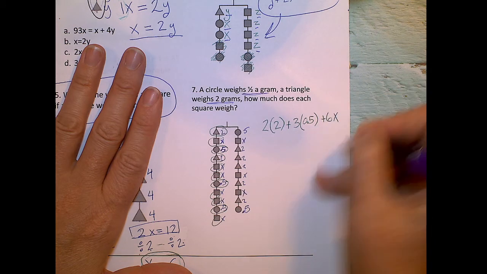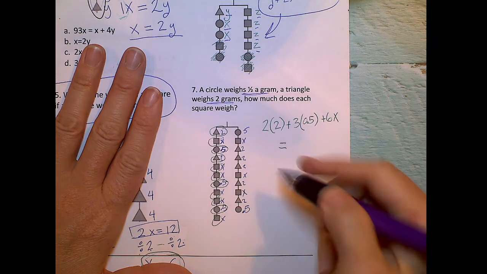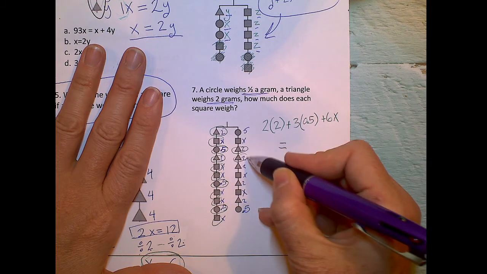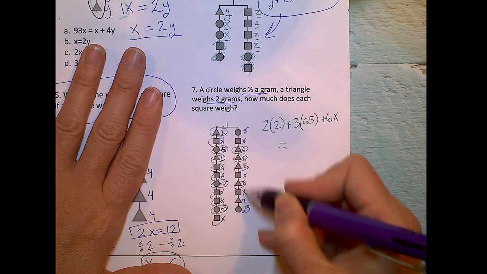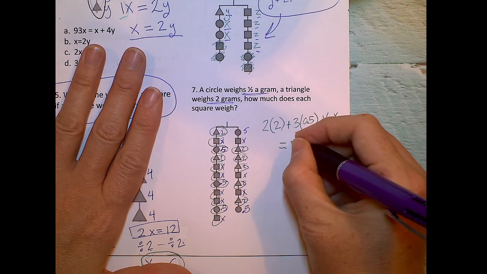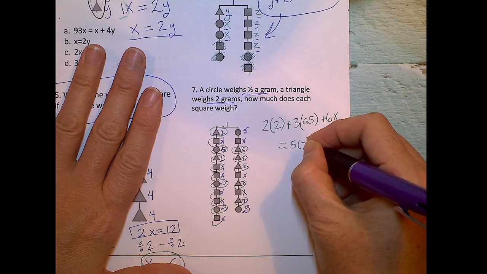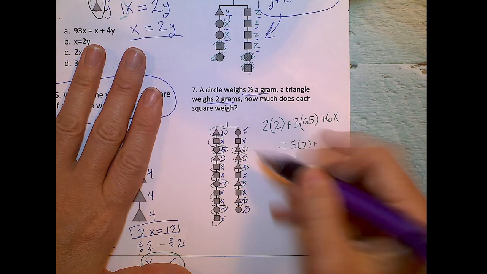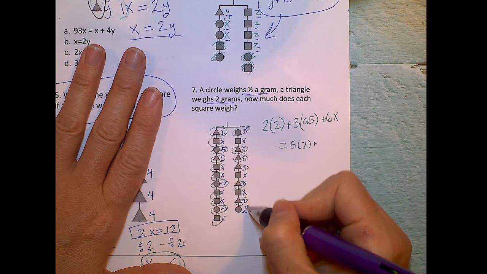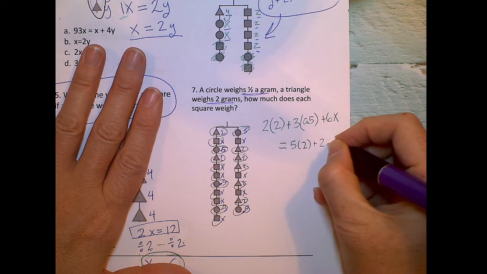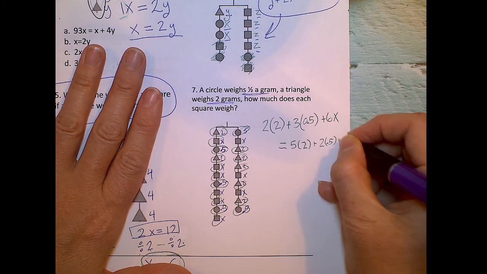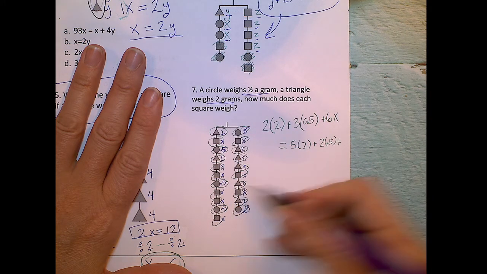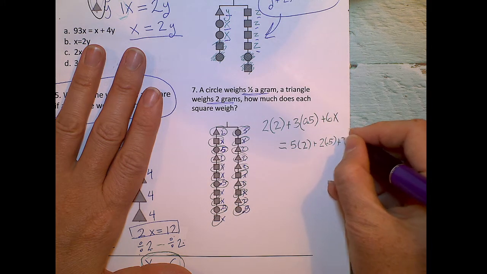Plus 6x, and that is equal to, on the right side, let me count triangles. 1, 2, 3, 4, 5 triangles. So 5 times 2 grams plus, count the circles. 1, 2. 2 times 0.5 plus, count x's. 1, 2, 3 plus 3x.